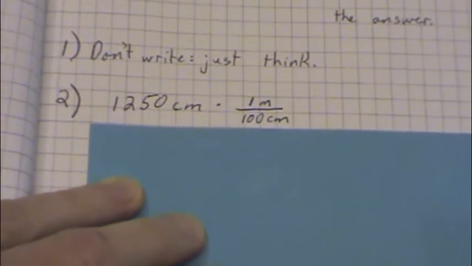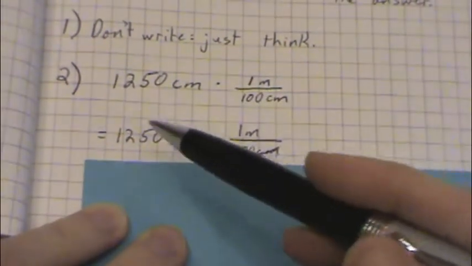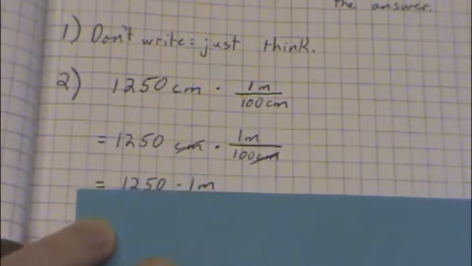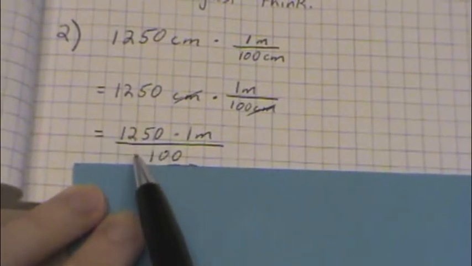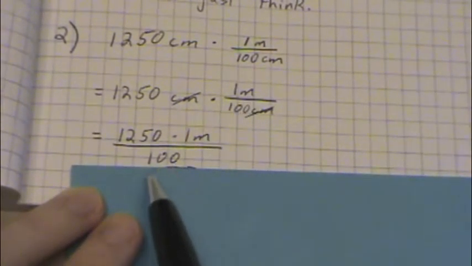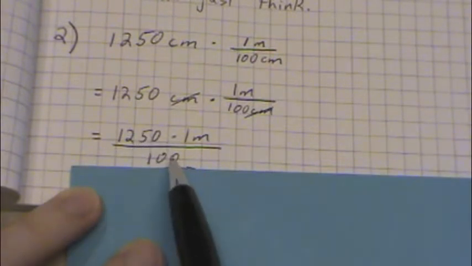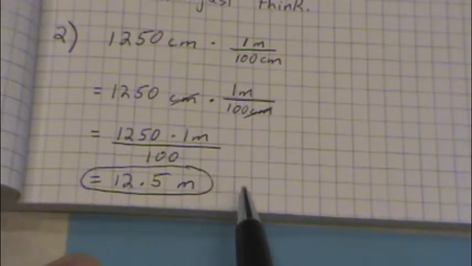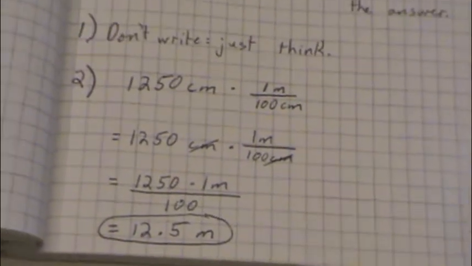Now, for clarity, I wrote this out again. I do not expect this second step of everybody, but I just wrote it out so that you could see that I'm crossing out the centimeters, and then I combine what I have left. 1,250 times 1 meter divided by 100. Do that math, leave that label. I'm left with 12.5 meters. Piece of cake.